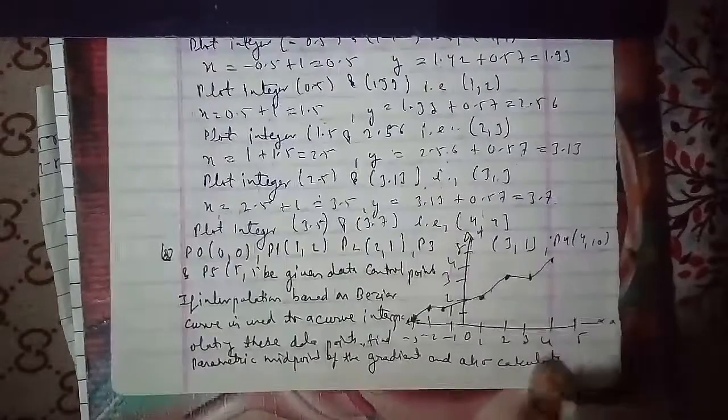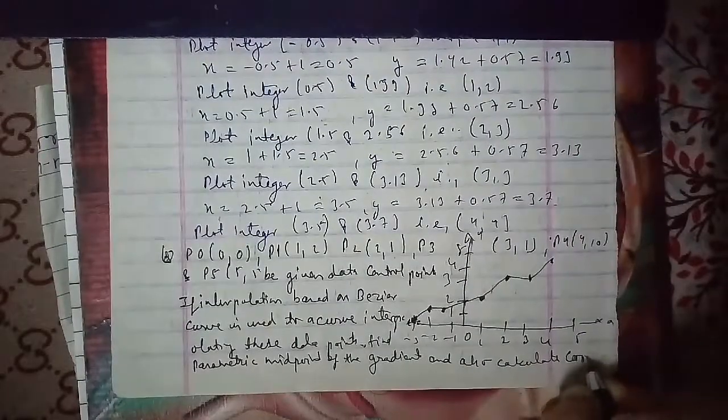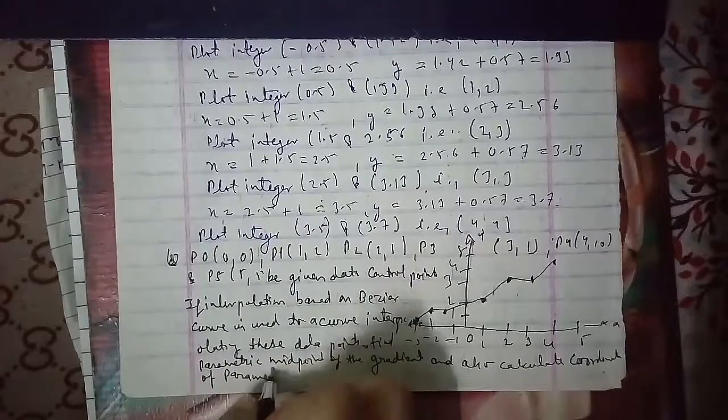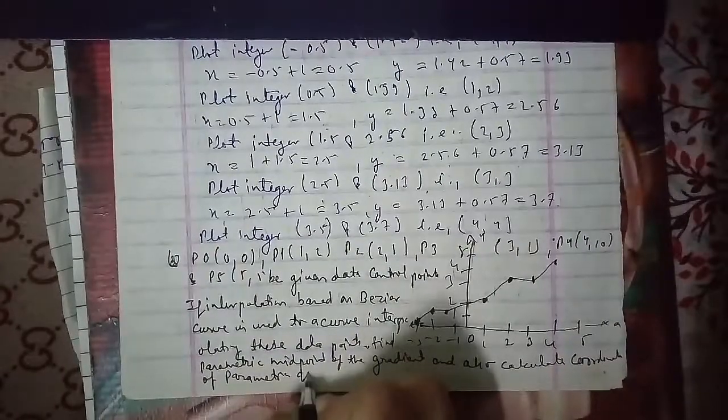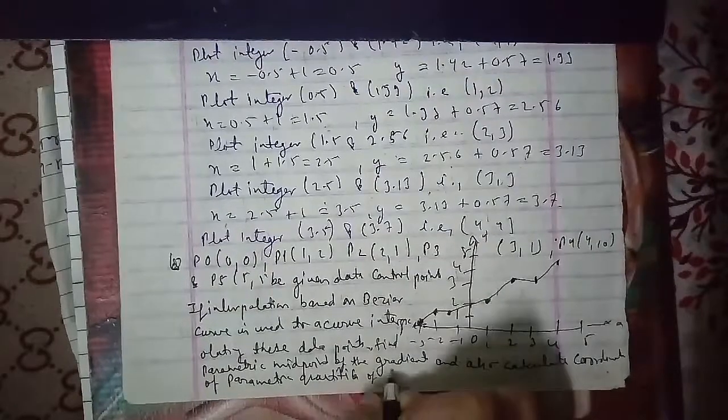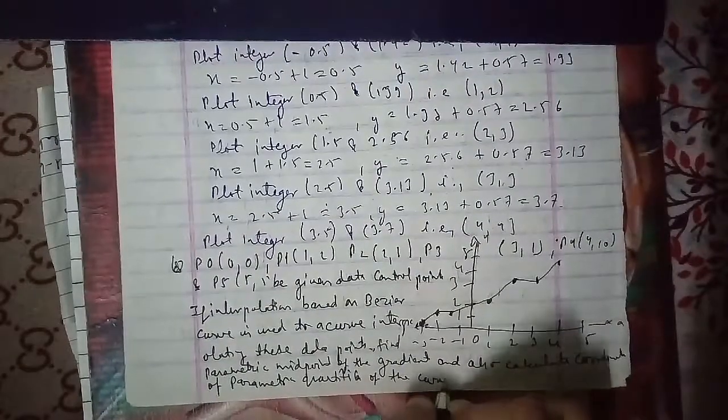So this is the question, and now we'll go ahead with the solution for this, because this has been asked for 6 marks and it is also an important question. So let's go ahead with the solution. It is a little bit long, but we have to do it, because it is very important as well.